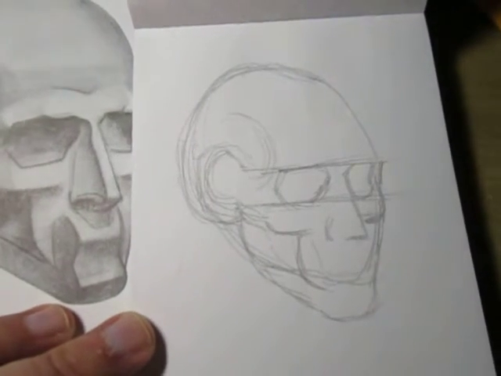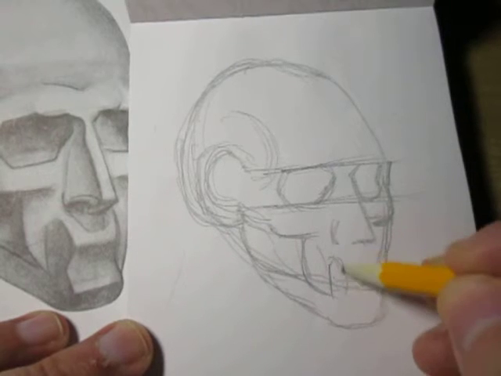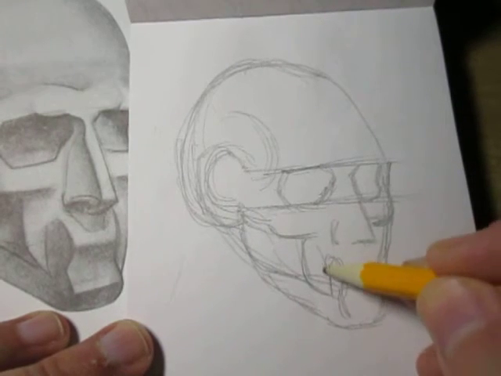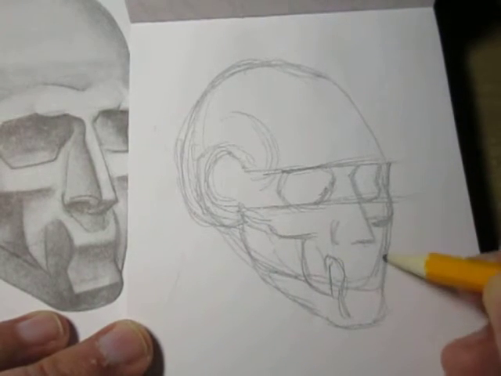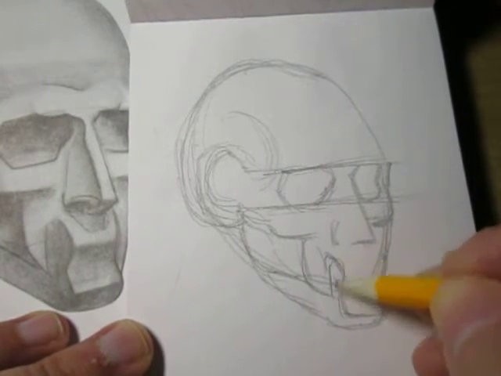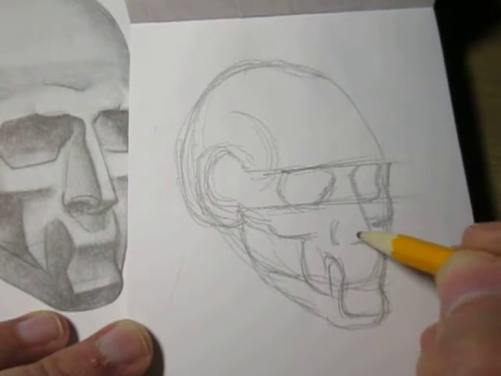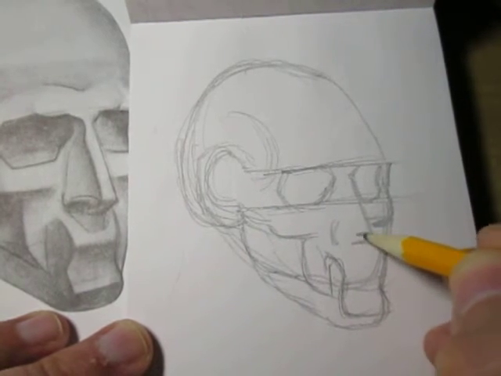Zoom in a little bit here. And this he does for shadow and to make it pop out a bit more where the mouth is. Makes the nose kind of pointing, ridged.